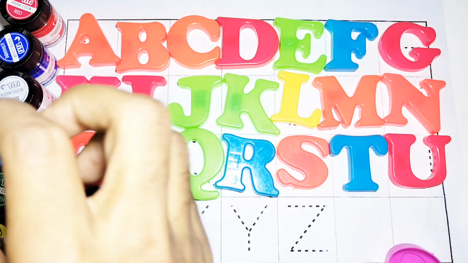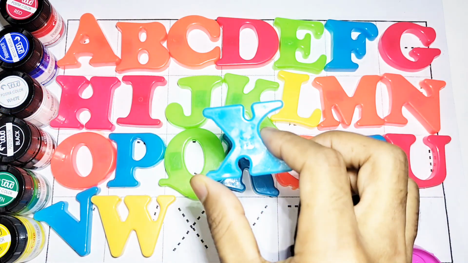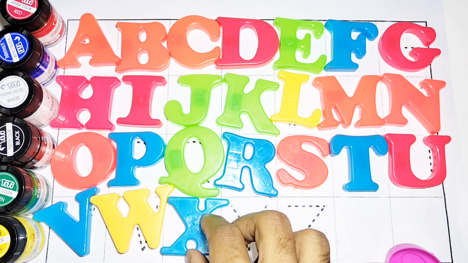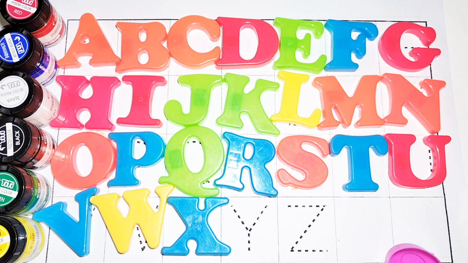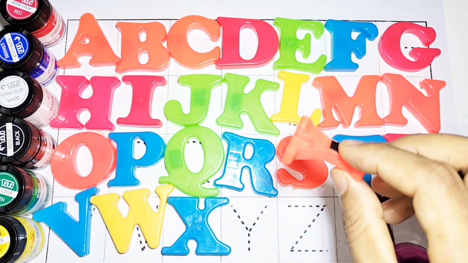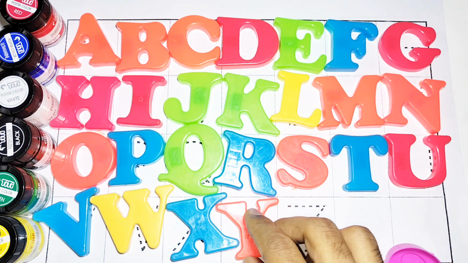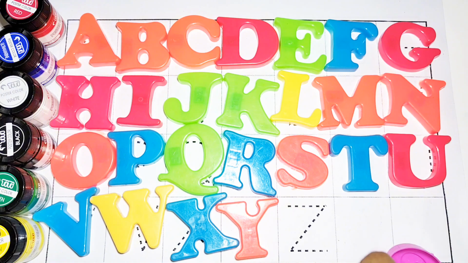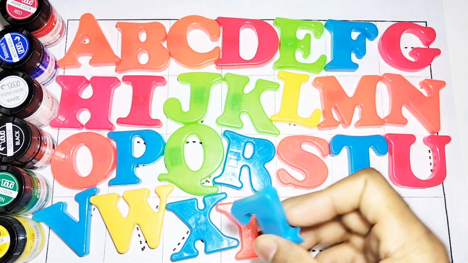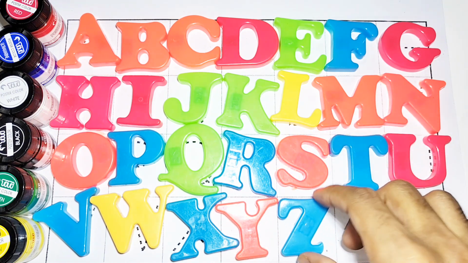The next one is X. The letter X. X for X-ray. Now Y. The letter Y. Y for yolk. Kids, the last one is Z. Z for zoo. Z for zebra.